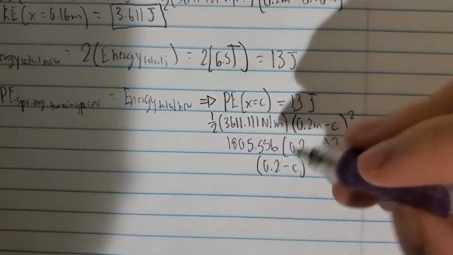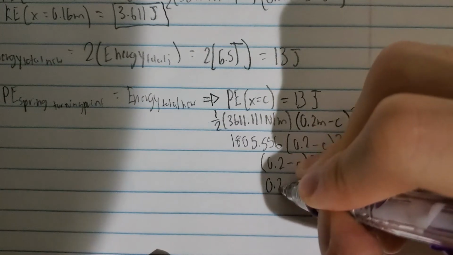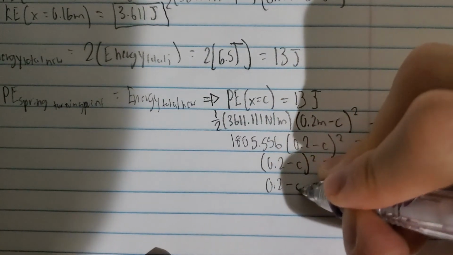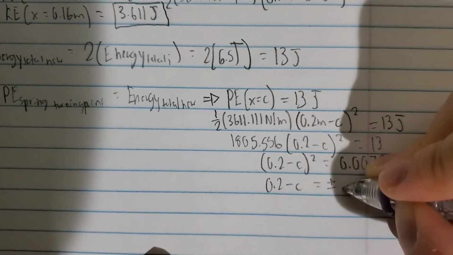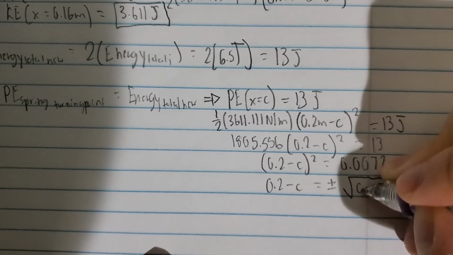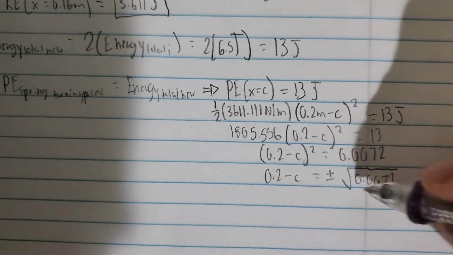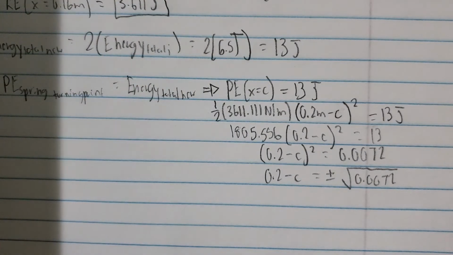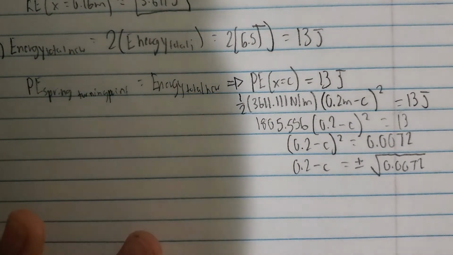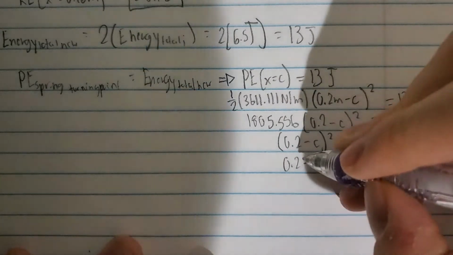Now I'm going to square root both sides. So square rooting both sides, I'm going to get 0.2 minus C is equal to plus or minus the square root of 0.0072. Since it's plus or minus, now I have two scenarios, and that means, of course, I have two turning points, so that makes sense. Now I'm going to isolate C first.